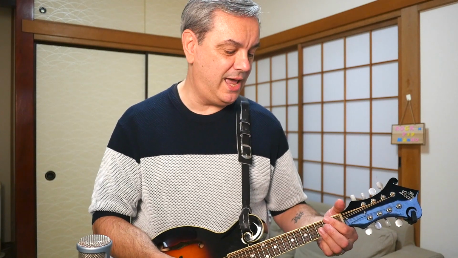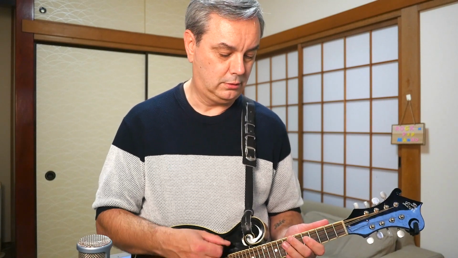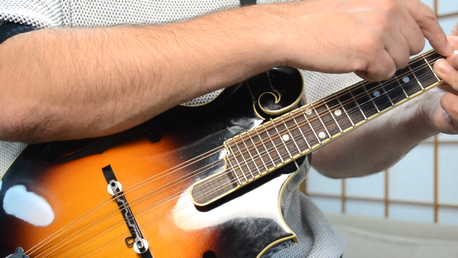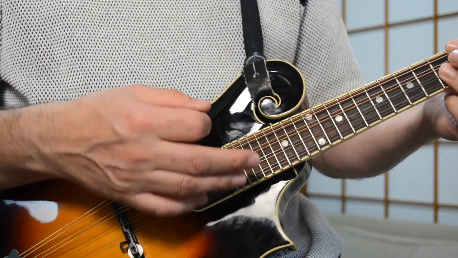Like that, okay? So it's an A minor, like that. So A minor is your first chord. I'm playing it here at the 2nd fret of the G string, 2nd fret of the D, 3rd fret of the A string. So your A minor chord.